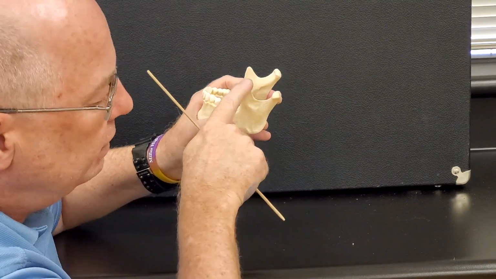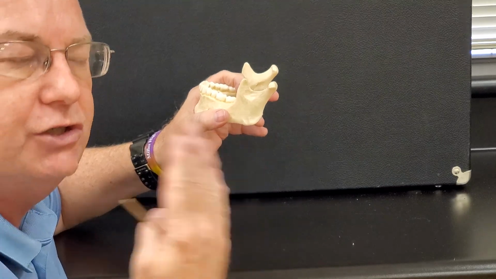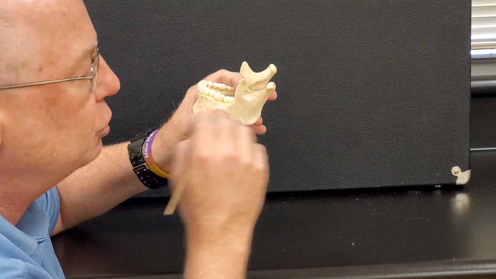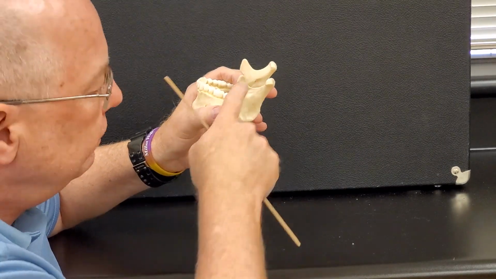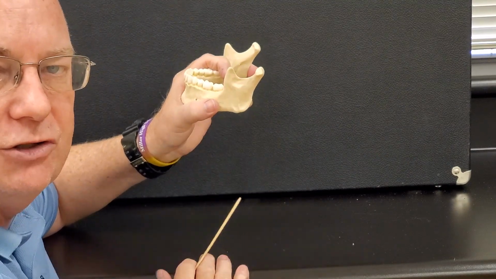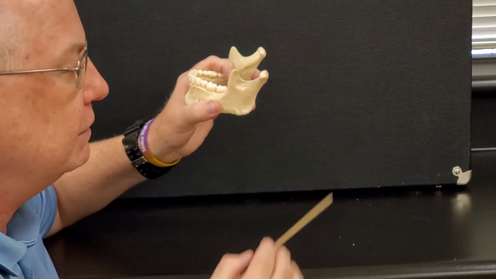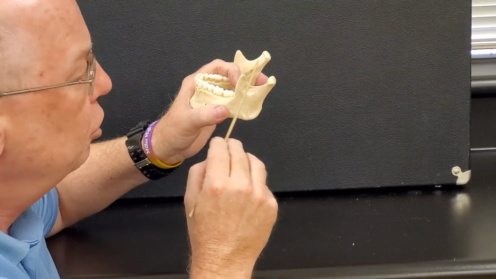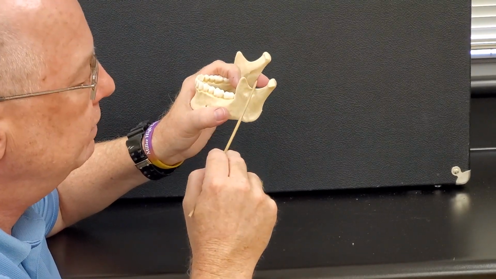The one in front is called the coronoid process. Coronal is frontal, and that's the coronoid process. And the groove between them that makes the little notch is called the mandibular notch. So learn those three things: mandibular condyle, coronoid process, mandibular notch.